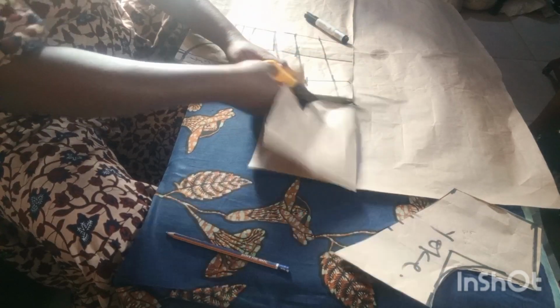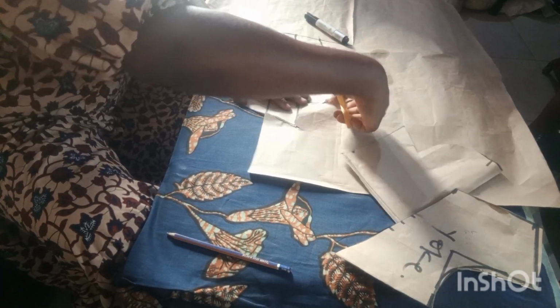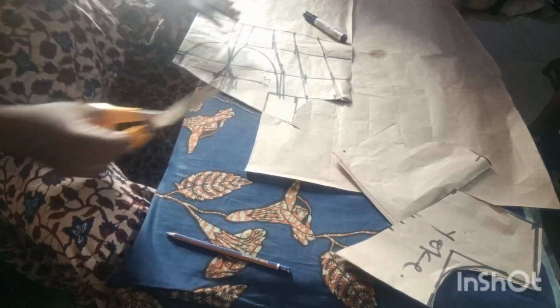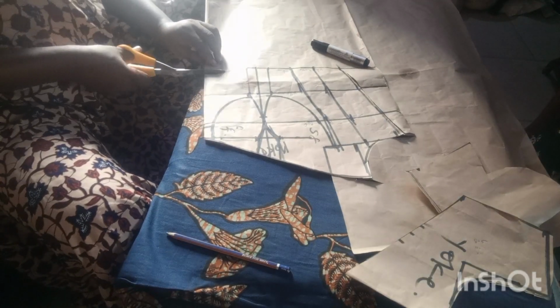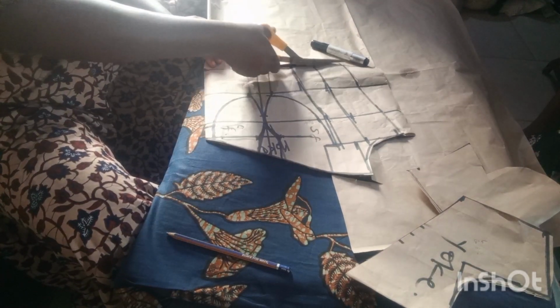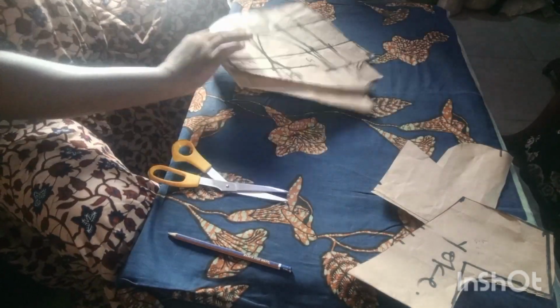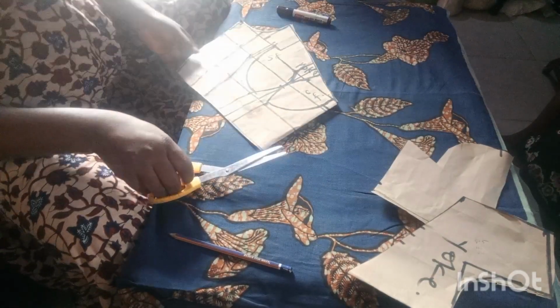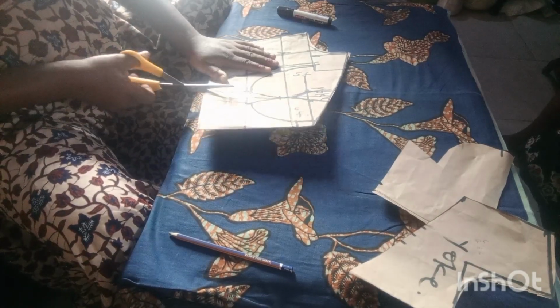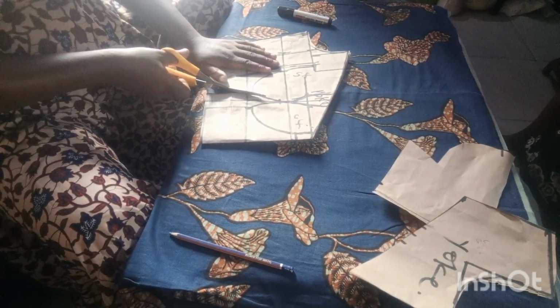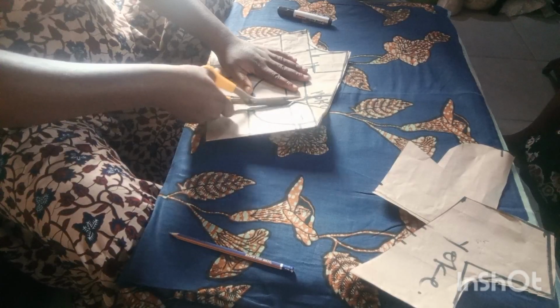like so and like so. Now I'll cut this out. Okay, now we have our corset pieces ready. So the next thing I'm going to be doing is to cut this out, to get my pieces.